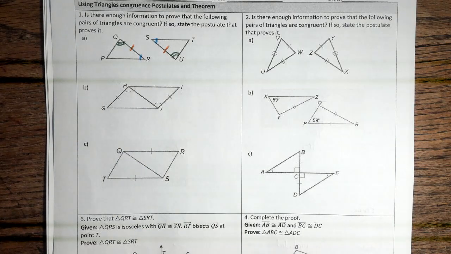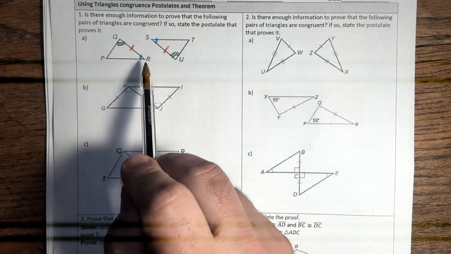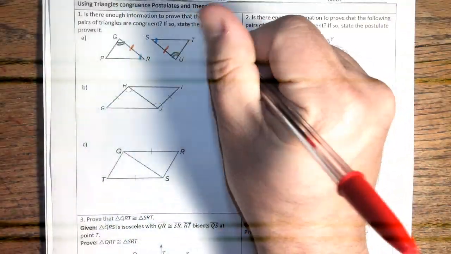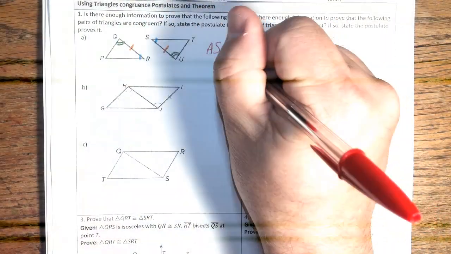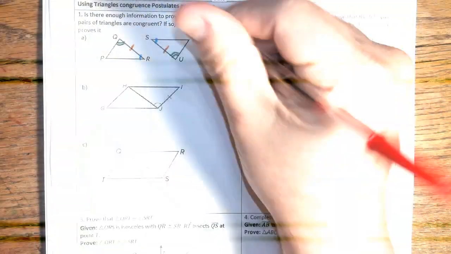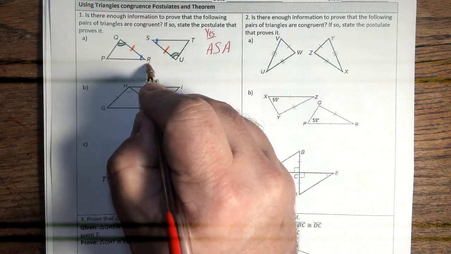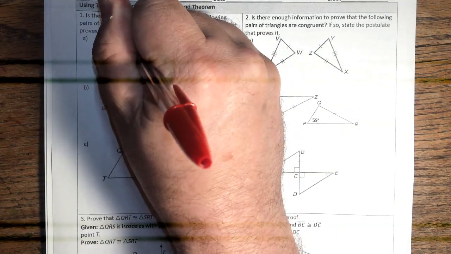So those correspond. So we have an angle, we have an angle, we have a side, and we have an angle. So yes, they are congruent. And it's angle, side, angle.